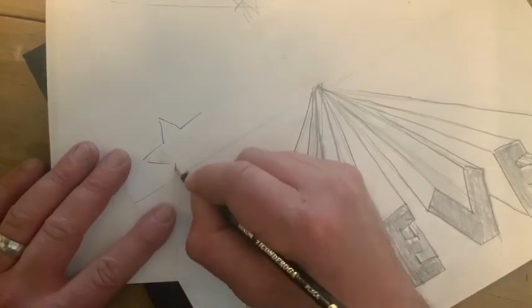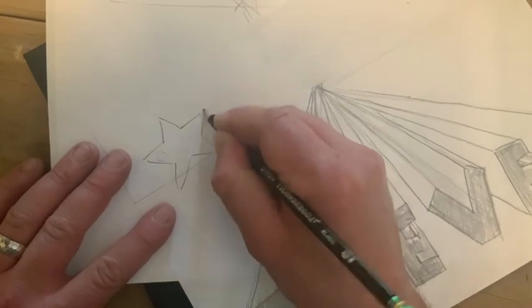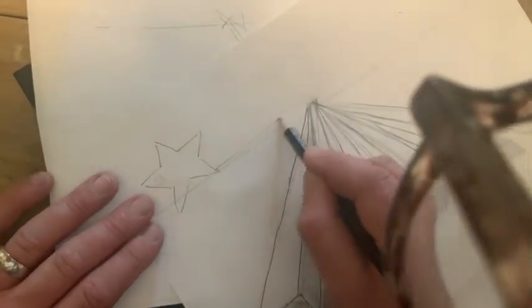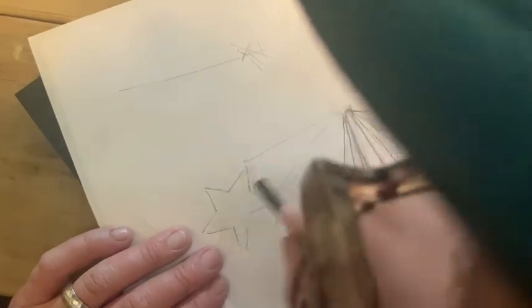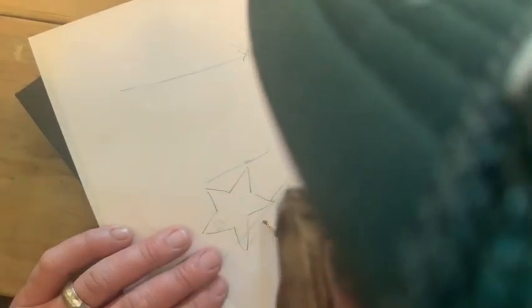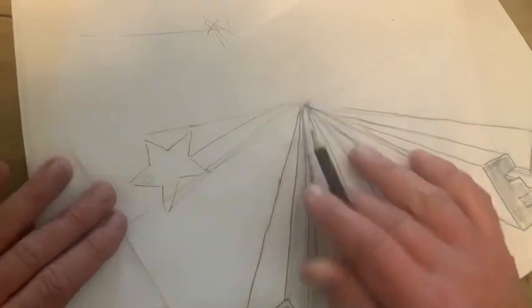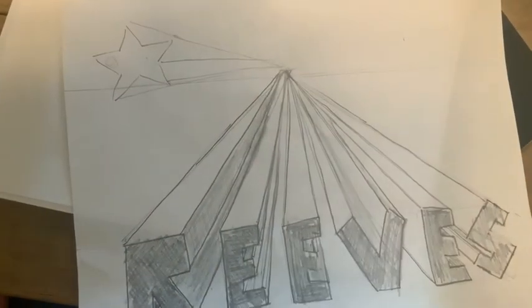a star, right? And then have those lines disappear into my vanishing point as well. You know, jazz it up a little bit.